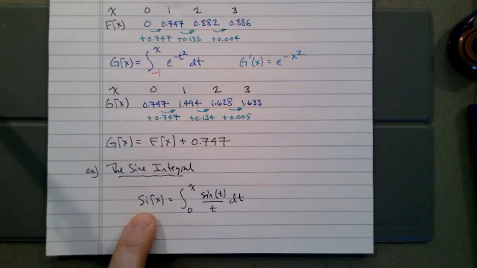It's a function whose definition is based on the definite integral. This function is an antiderivative of sine of t over t.